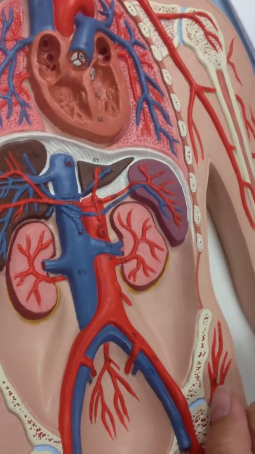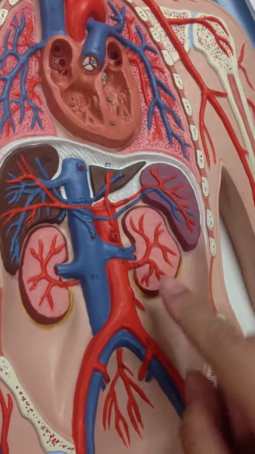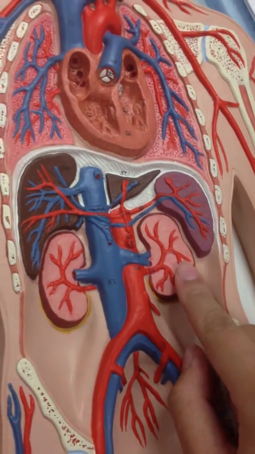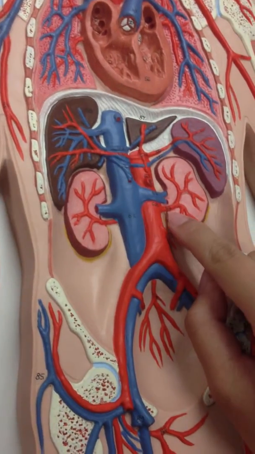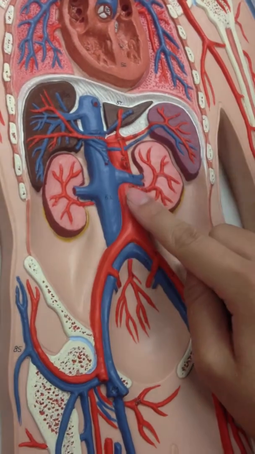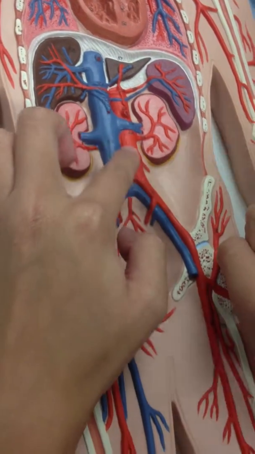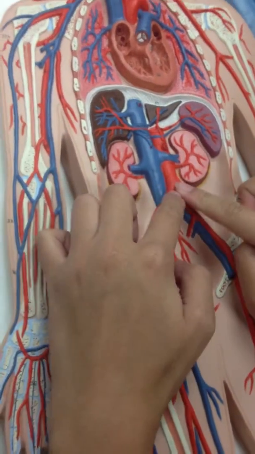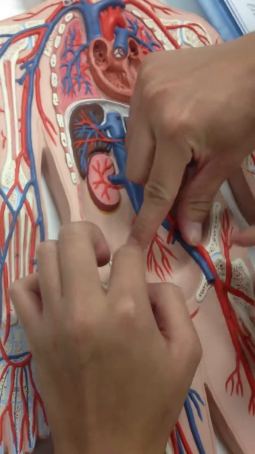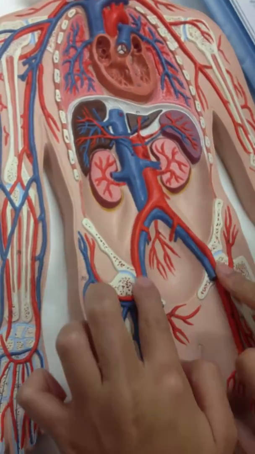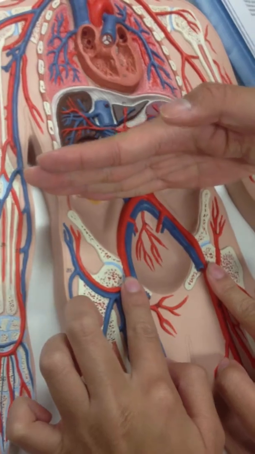and the renal goes to the kidneys, and then it's right here, and it comes down, and this is the common iliac. No, common iliac's the two. Common iliac are these two, right after the pelvis.